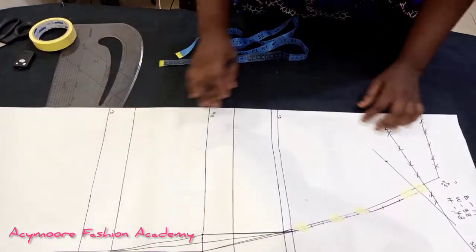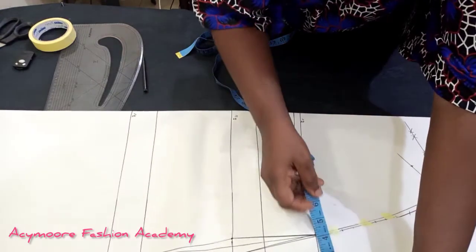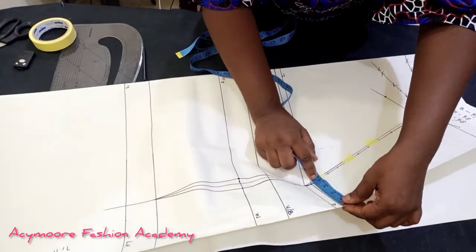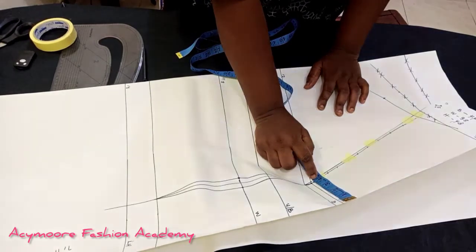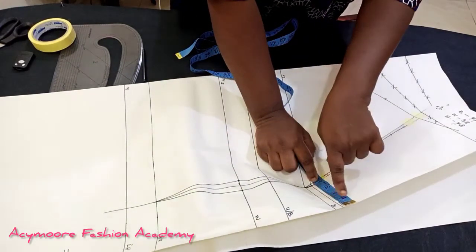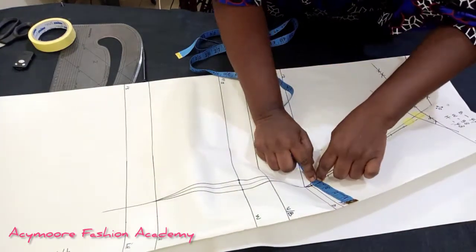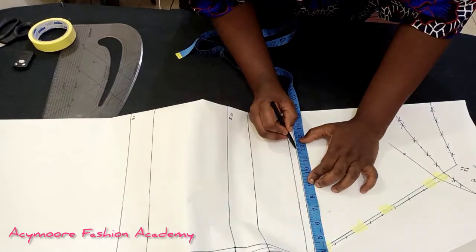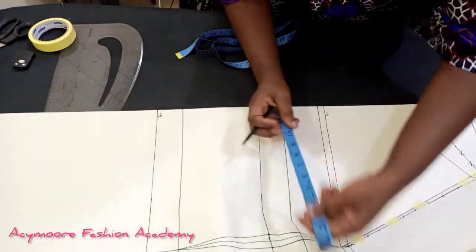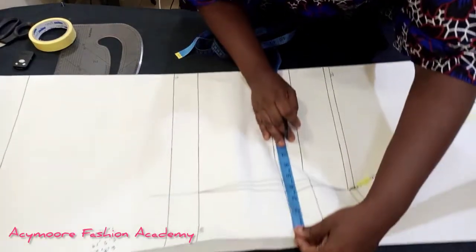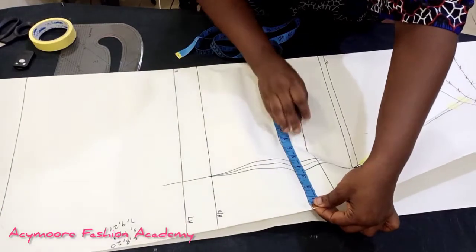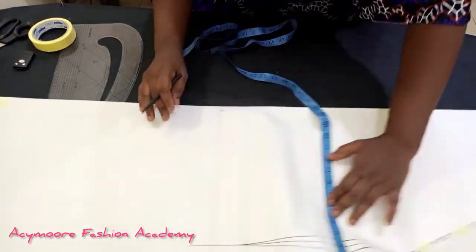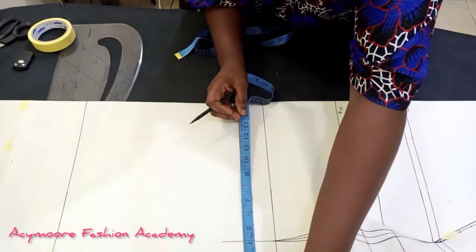Right? So let's take our measurements. I'll measure this way. I'm going to take my bust measurements from the armhole. I'm not going to insert my measurement on the bust line. I will insert it on the armhole line. So I'm going to go this way, and then I have 12. So I'll mark 12. On the waist, I'll mark 11 and a half. Like that. On the hip, I'm marking 13.